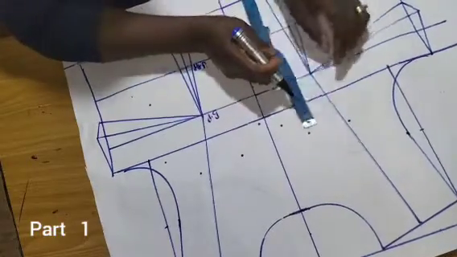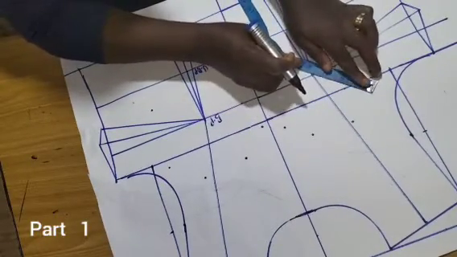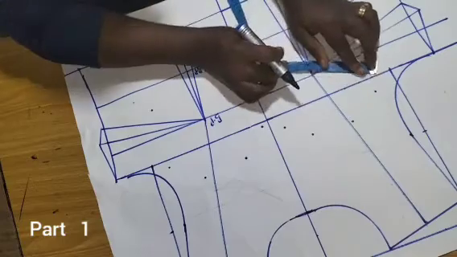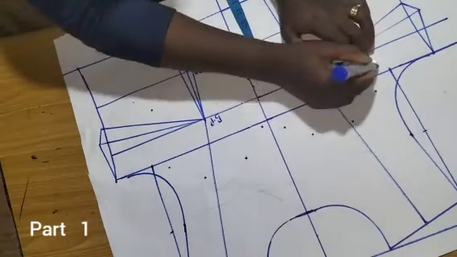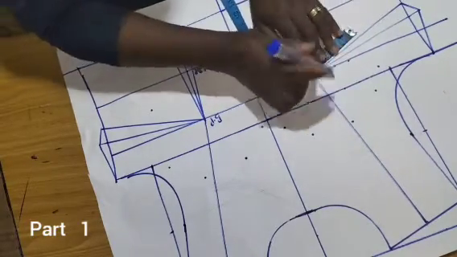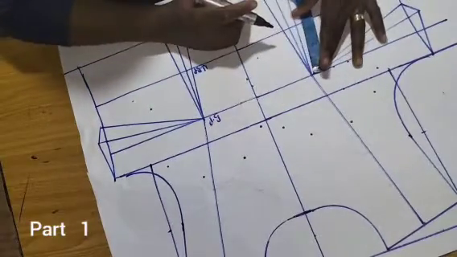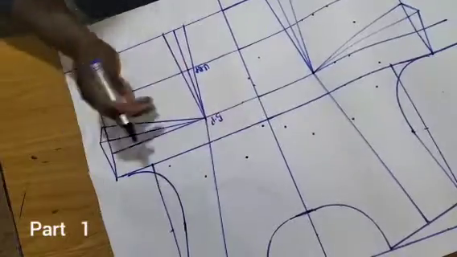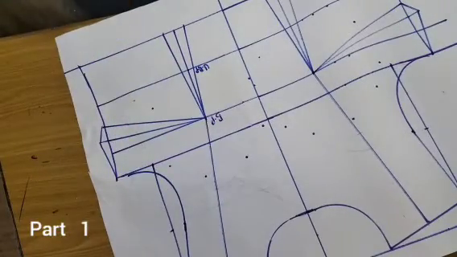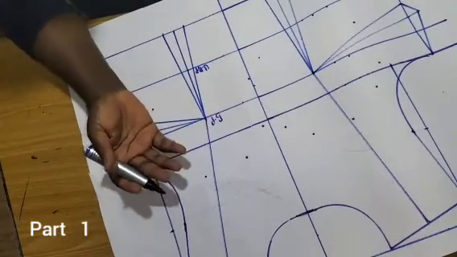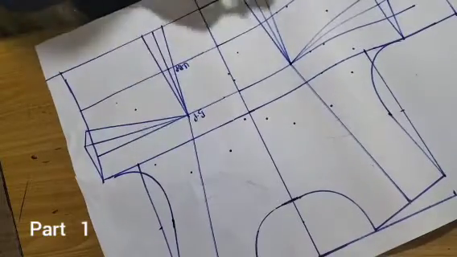The bust radius is also a perfect guide for padding your bust. So this is that and that is that. Once I'm done marking out my bust position, it will guide me right now on how to create my neckline.